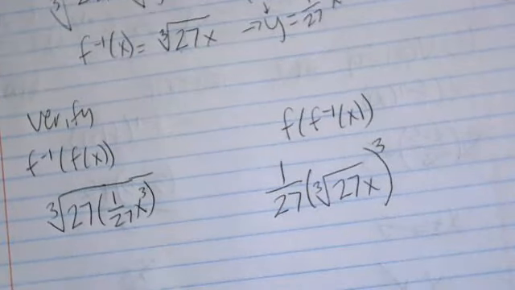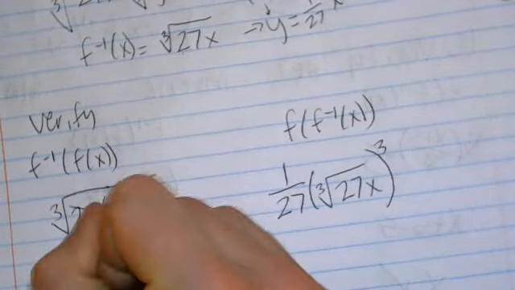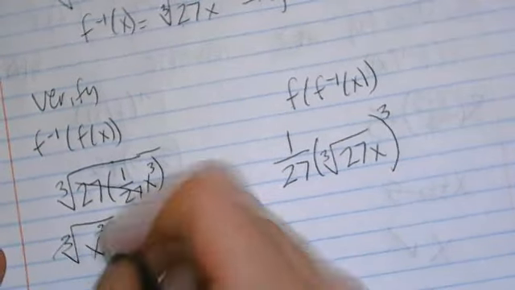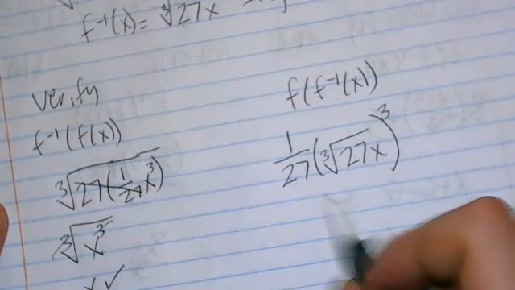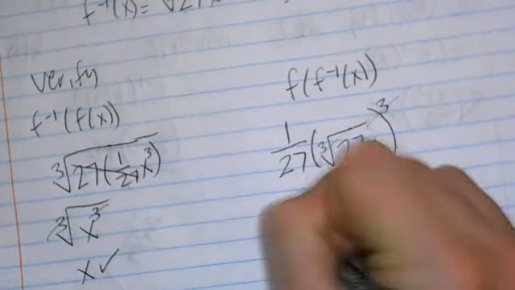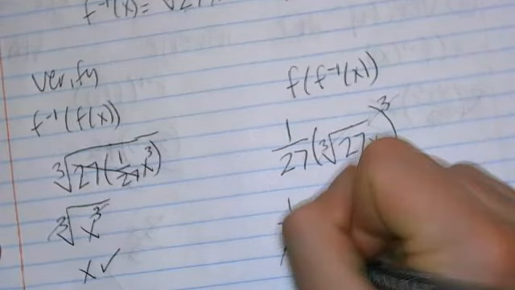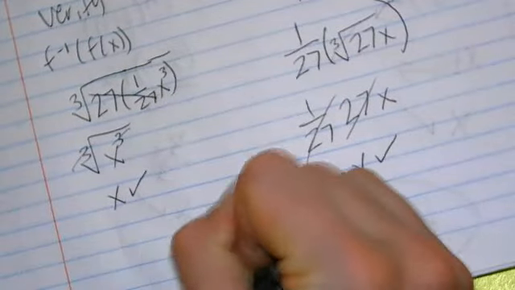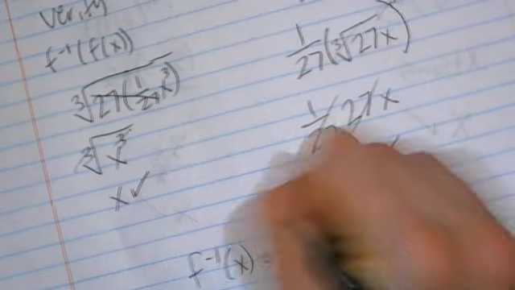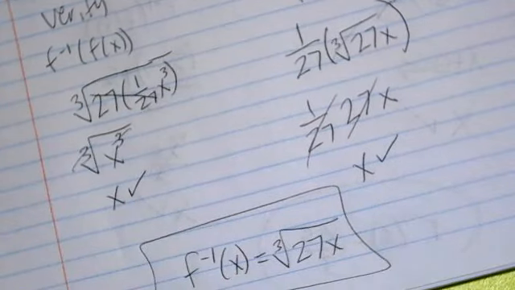Now let's try to simplify. 27 times 1 over 27 cancels to give me the cube root of x cubed. A cube root and a cube cancel, giving me x. Now cube root and cube cancel again, giving me 1 over 27 times 27x. 1 over 27 and 27 cancel to leave me with x. So my inverse is f inverse of x equals cube root of 27x. Box it up and I can say I'm done.